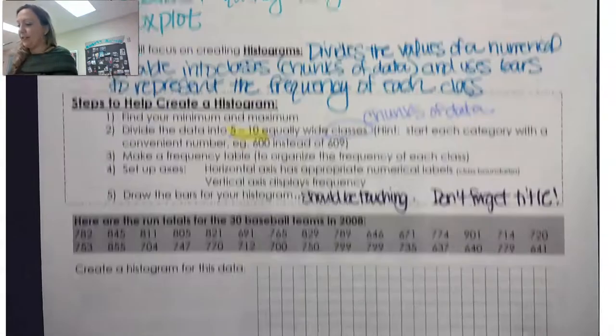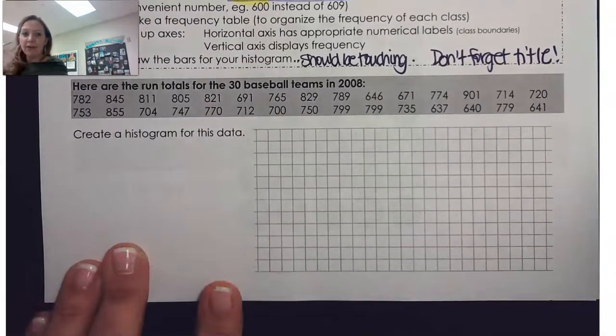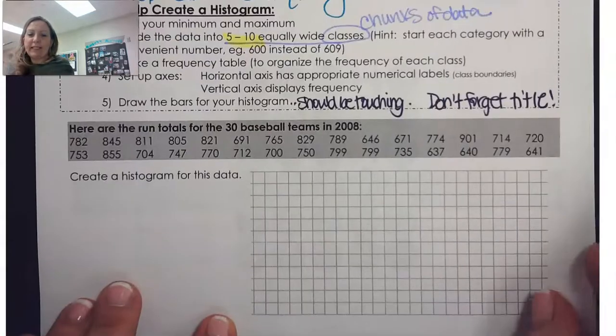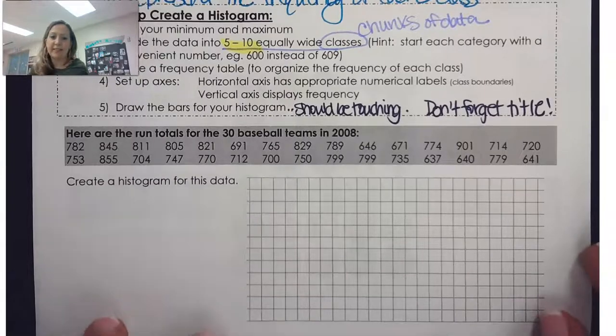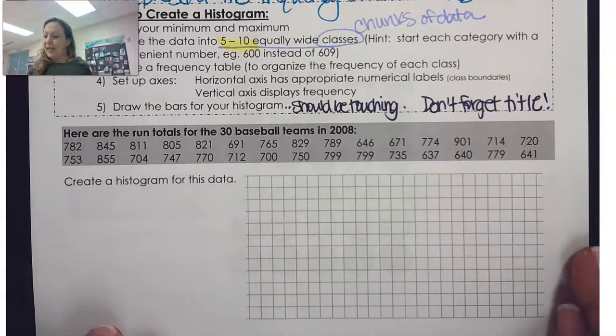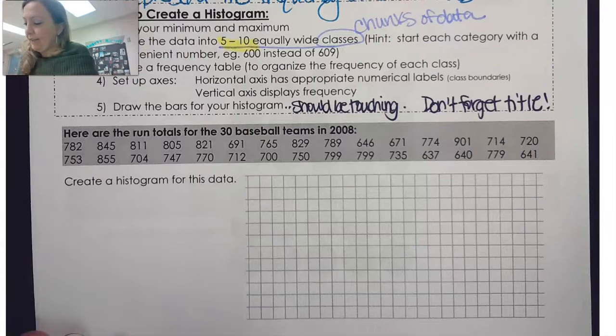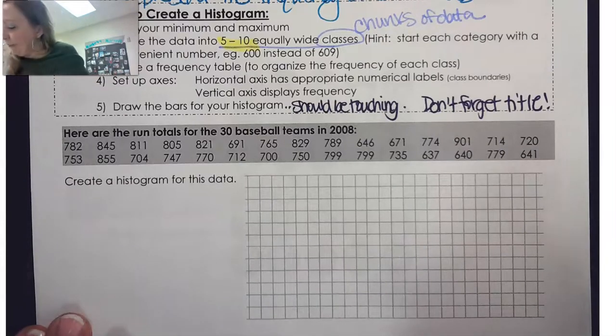All right, so let's look at this example. Here are the run totals for the 30 baseball teams that existed in 2008. And it asks us to create a histogram for this data. So let's go step by step and look at the different things that we can do. So if we look up, step 1 is to find the minimum and the maximum.